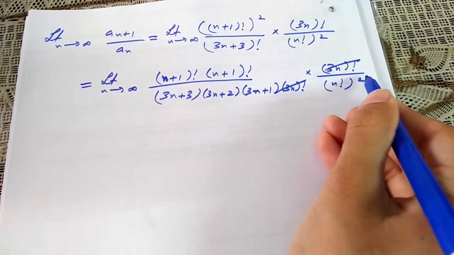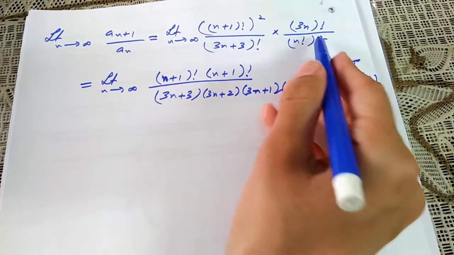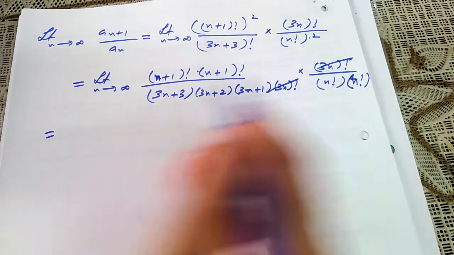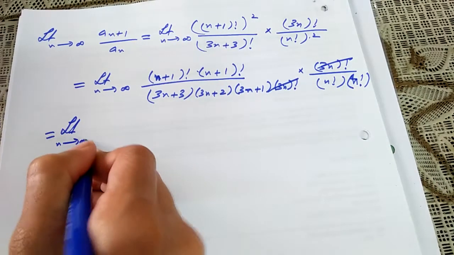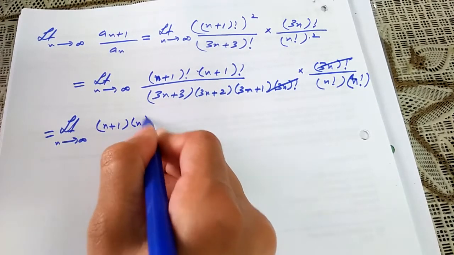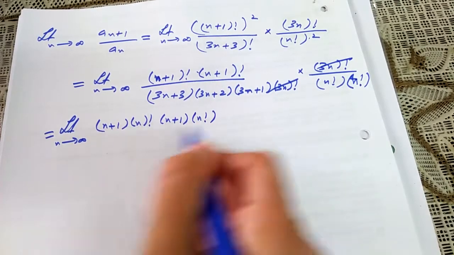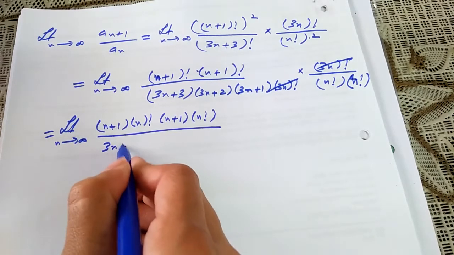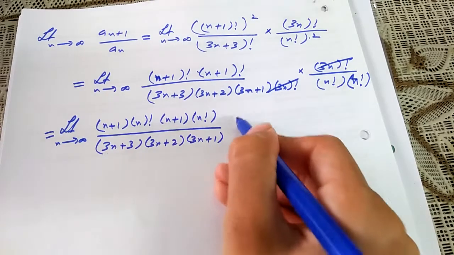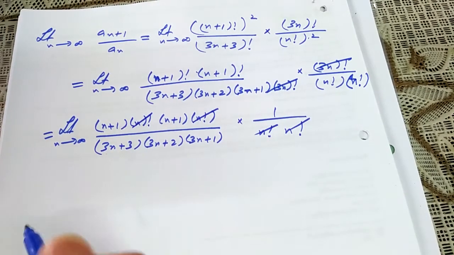Now this n factorial square can be written as n factorial into n factorial, because it was a square. Now we need to just simplify this numerator with this denominator. Limit n approaches infinity, open this one. You will get (n+1) into n factorial, and again (n+1) into n factorial, divided by (3n+3) into (3n+2) into (3n+1), with 1 over n factorial and n factorial. This n factorial and this n factorial can be cancelled out.